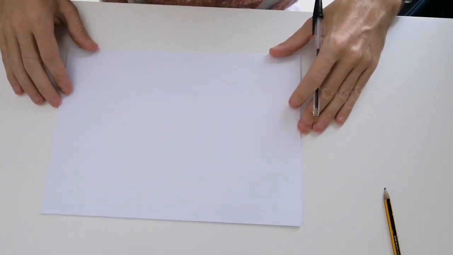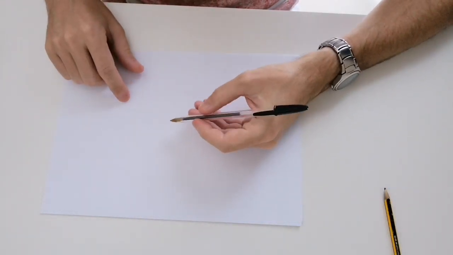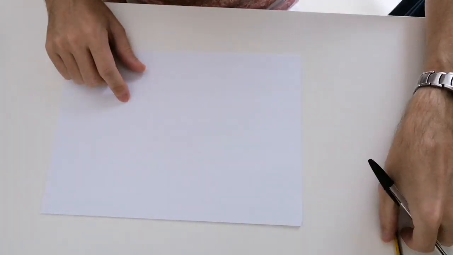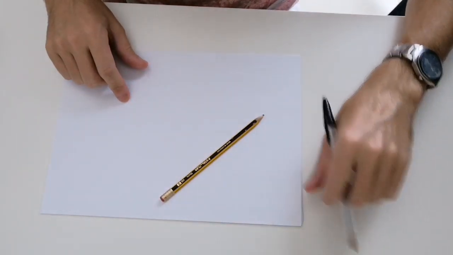So what I'd like you to do is, first of all, I'm going to be drawing in pen because you won't be able to see it if I draw in pencil, but I'd like you to use a pencil, please, just so that if you make any mistakes, you can rub them out.